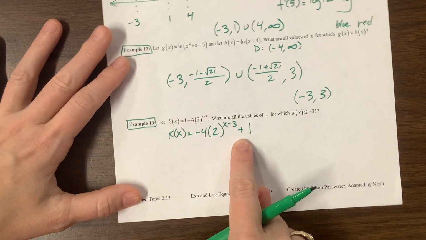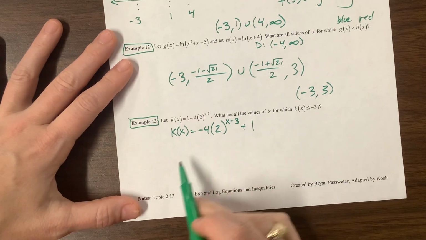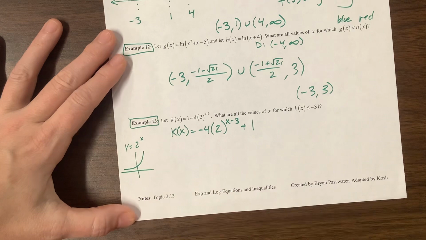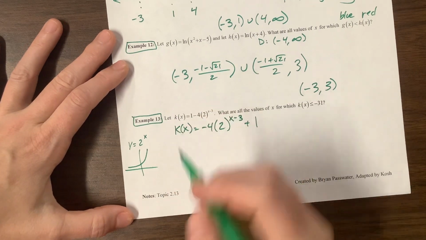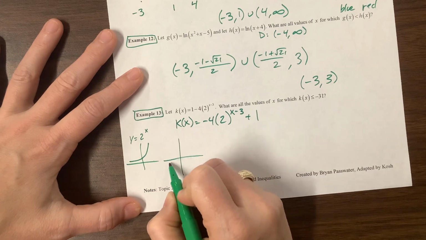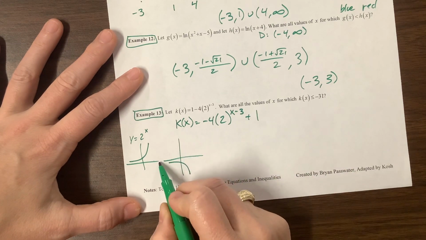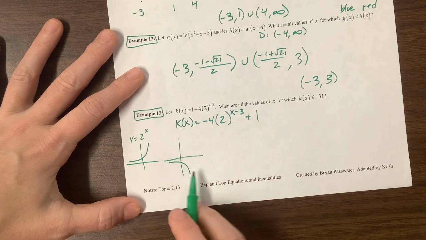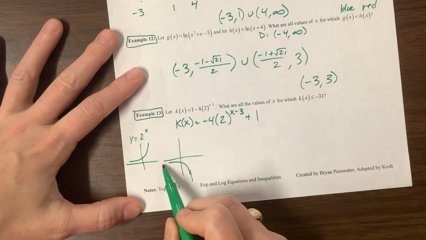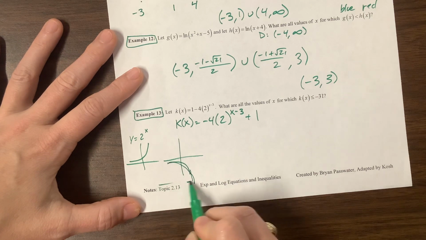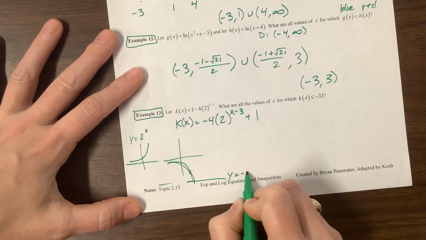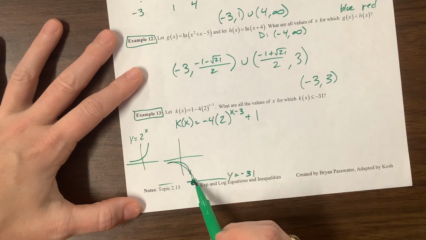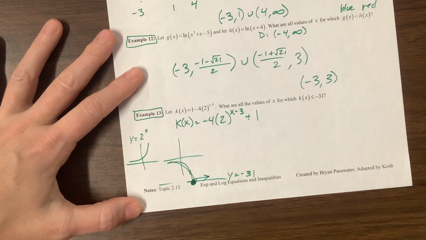So if I think about this just conceptually, what have we done? We have taken our exponential, so if this is y equals 2 to the x, y equals 2 to the x looks something like that. Now I have multiplied it by something negative, so now I am going to do something like this, and then I went up 1. So my asymptote was at 0, but now we have gone up 1. So we're going to look something like that, and we want to know, when does this graph hit? Well, it's going to do something like, way down here somewhere is y equals -31. And so it's going to be wherever they intersect, we want to be less than, so we're going to go from that point to positive infinity, conceptually.